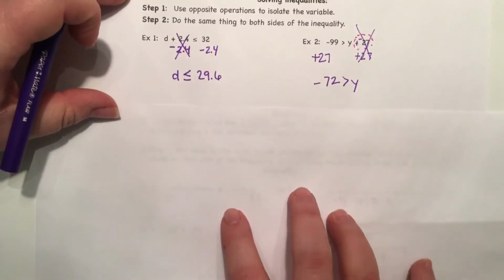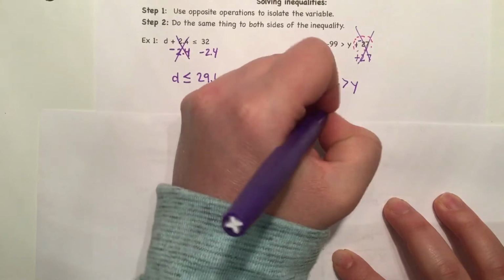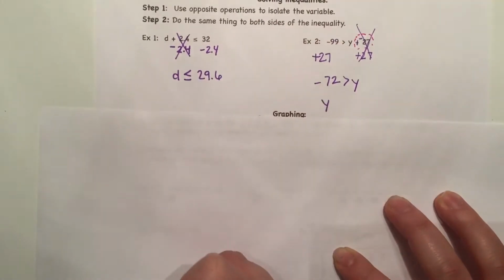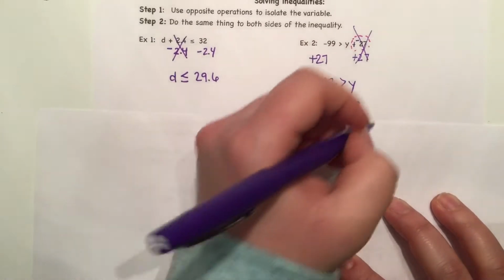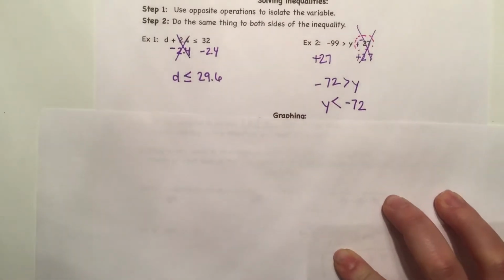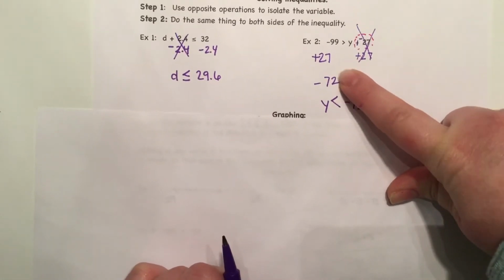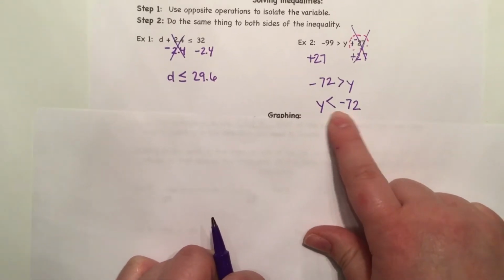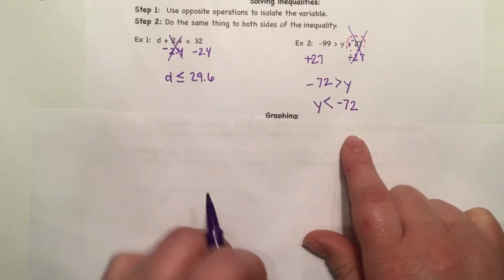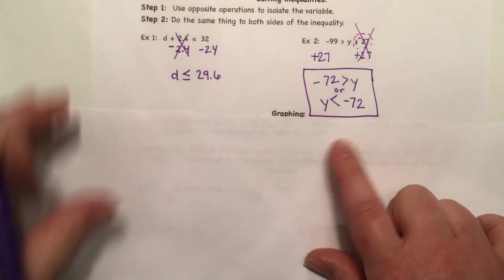Now, we really like to be able to have the variable on the left-hand side of the inequality. So I can go ahead and rewrite this with y on the left-hand side and negative 72 on the right-hand side, as long as I go ahead and I flip that sign. So we can see that in the first example, the open part of my Pac-Man is facing towards the negative 72, and in my second example, the open side of the Pac-Man is again facing towards the negative 72. So either of these answers would be considered correct.